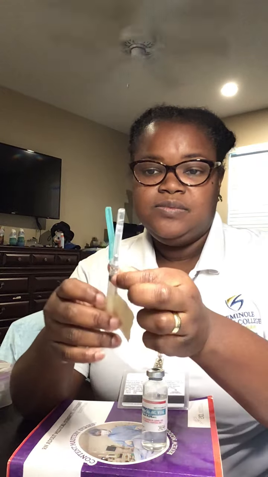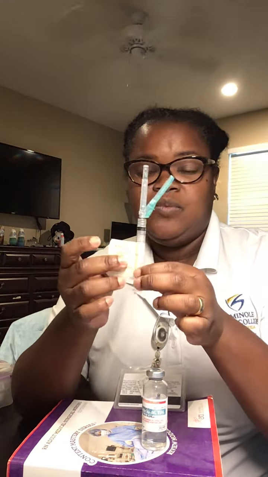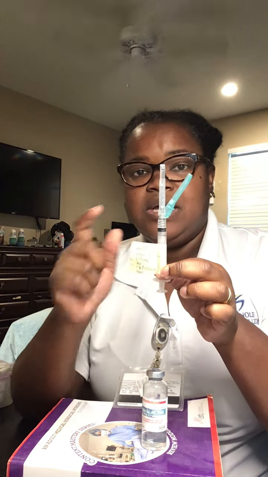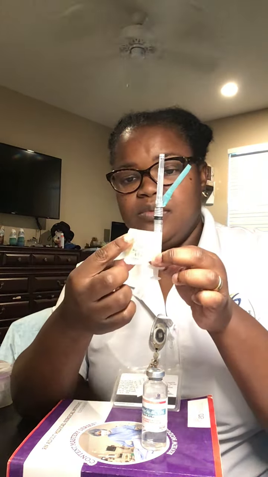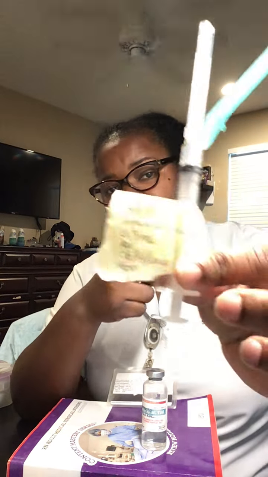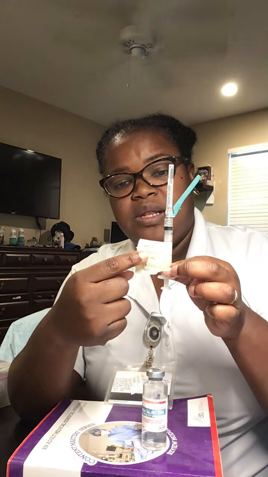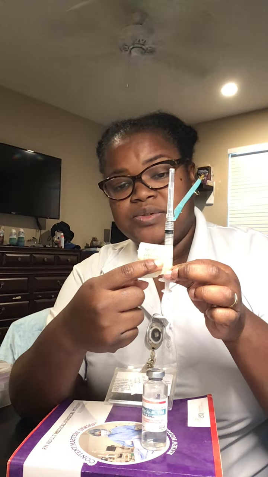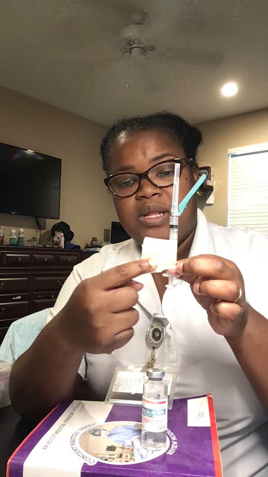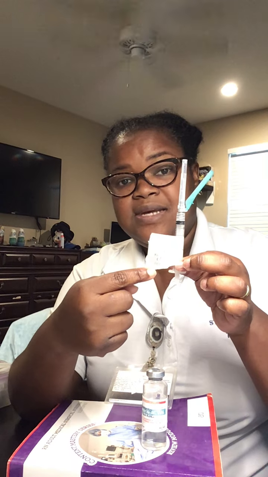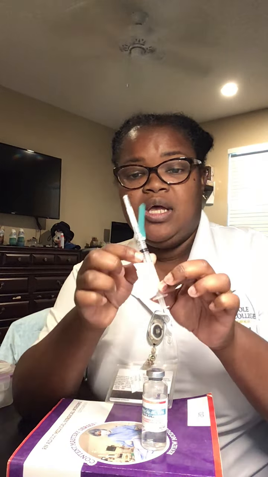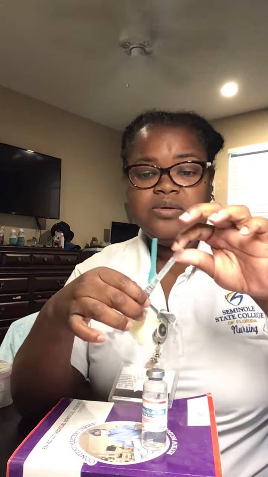Okay, now I'm going to start with the influenza. When I finish doing that, I have to label the syringe. I have to put my patient's name, then the name of the medicine I'm going to give, the amount is 0.5 ml, my initials, the day and the time I'm going to give it. This is 1600. I'm going to start the process to fill up my injections.